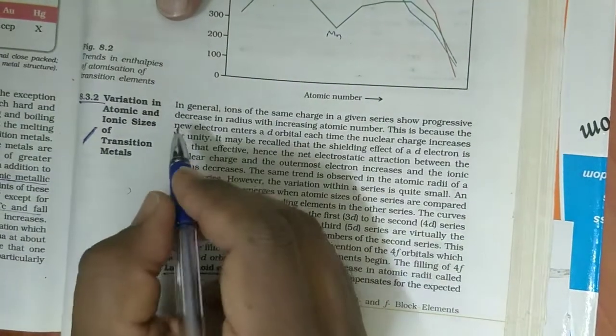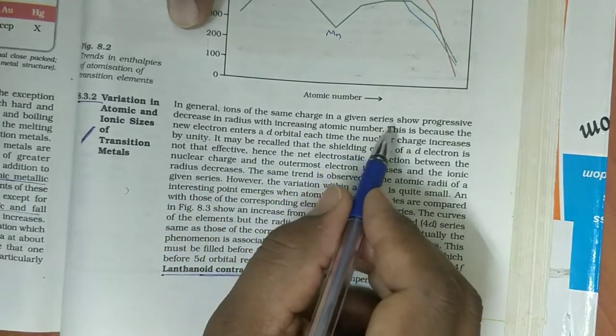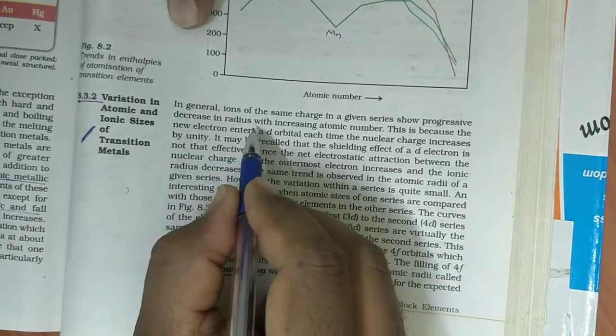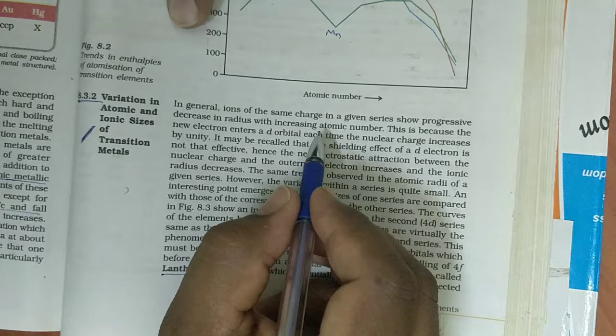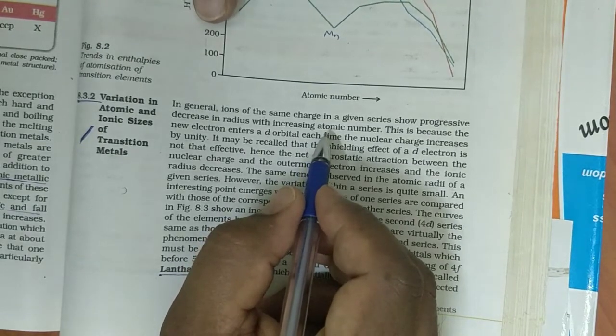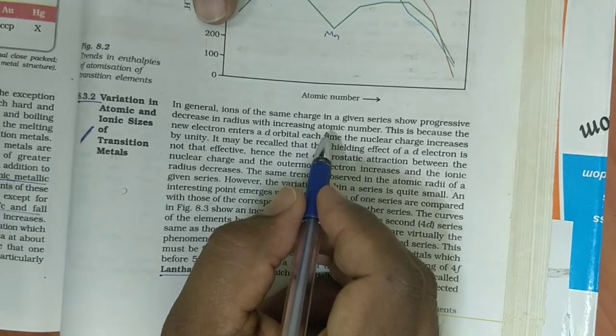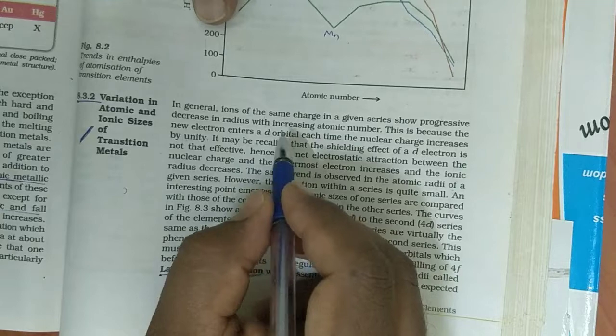Okay, let us see. In general, ions of the same charge in a given series show a progressive decrease in radius with increasing atomic number. Left to right in the periodic table, what happens to atomic size? It decreases only, no? That point they gave here.